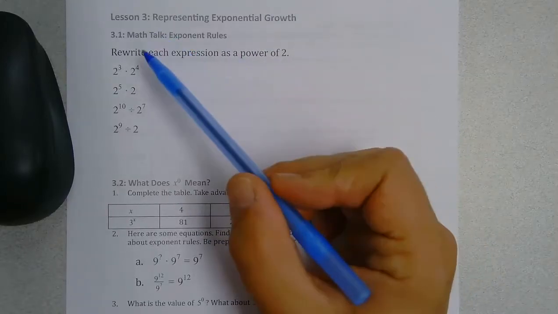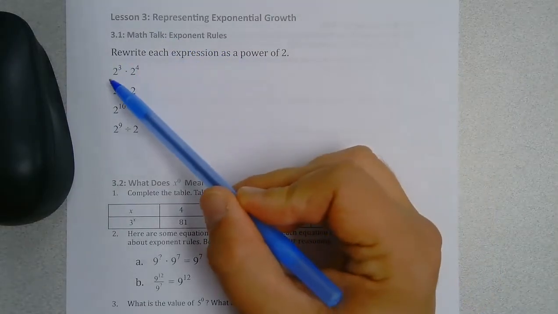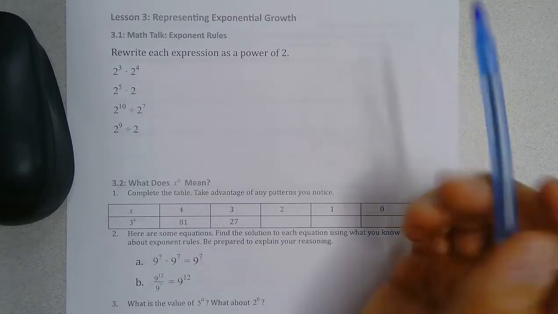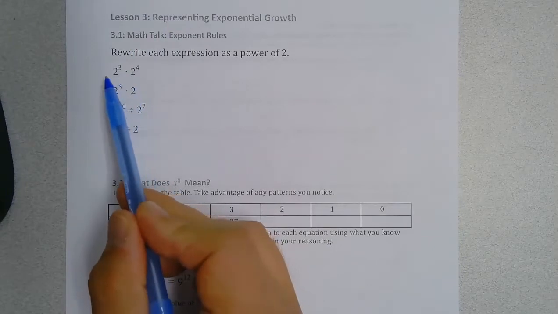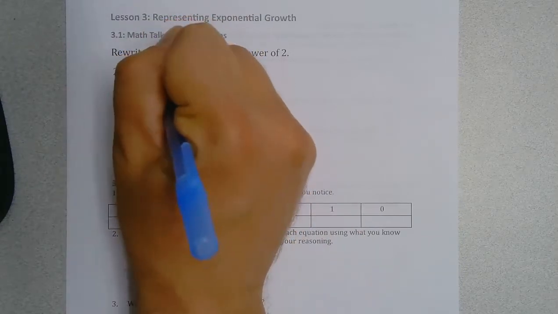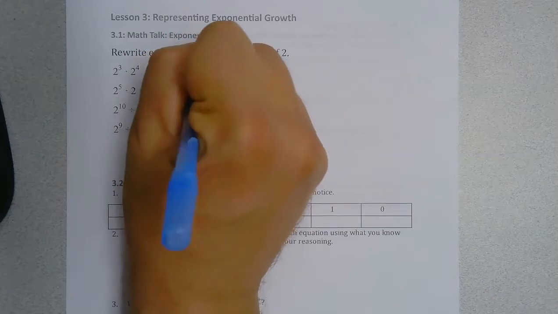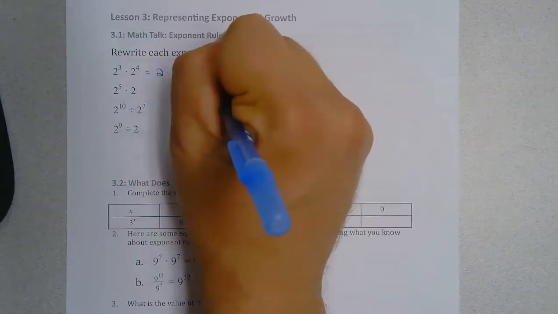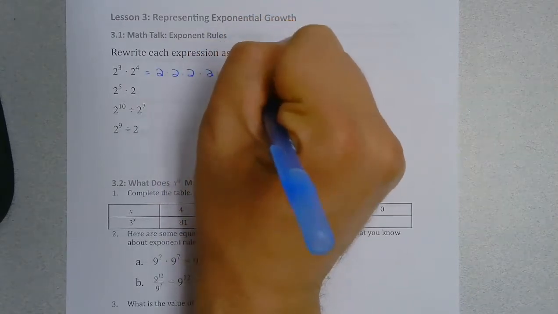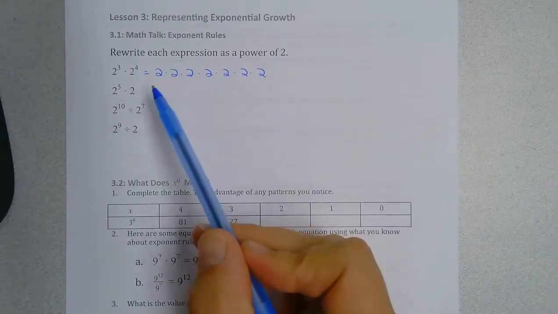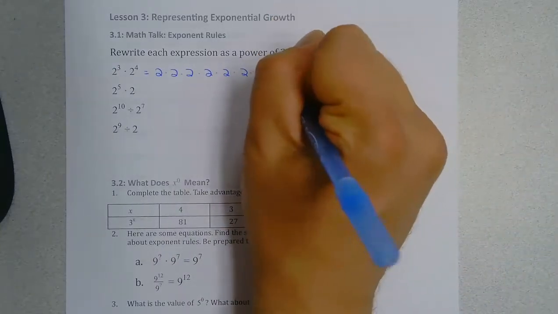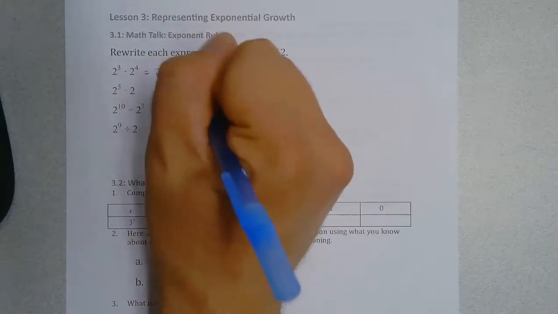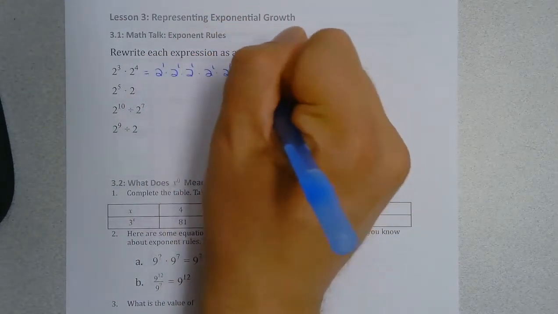For our first one, for a math talk on exponent rules, we're going to rewrite each expression as a power of 2. Now, if I were to expand 2 to the third, that would equal 2 times 2 times 2. And then I'm multiplying that by 2 to the fourth, which would equal 2 times 2 times 2 times 2. Rewriting that in expanded form, this would be 2 to the 1, 2, 3, 4, 5, 6, 7th power.